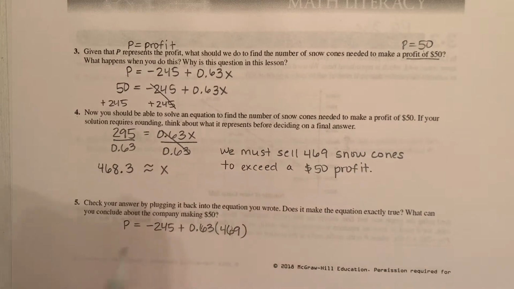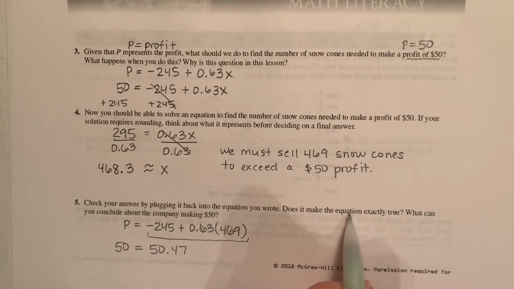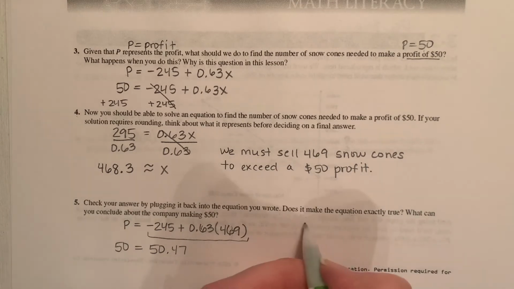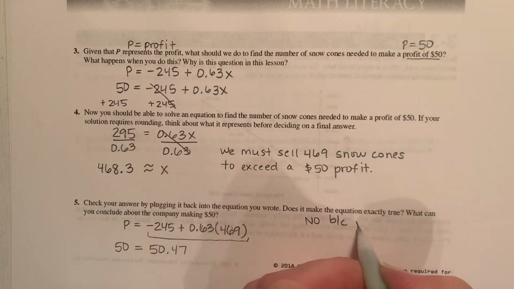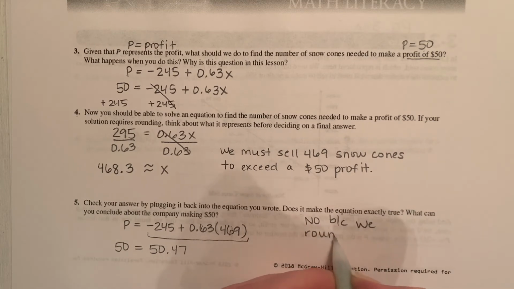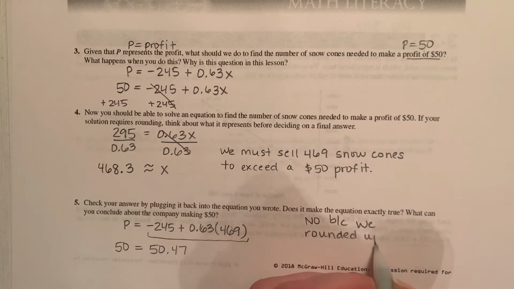If we type this into the calculator, we want the profit of 50, and we end up getting 50.47. Now, why is it not exactly true? Doesn't make the equation exactly true. It's because we rounded. I'm going to say no, because we rounded. But we rounded up for a reason, because if we rounded down, we wouldn't have reached the $50 profit, and we wanted to get at least $50. Okay. Moving on to number 6.